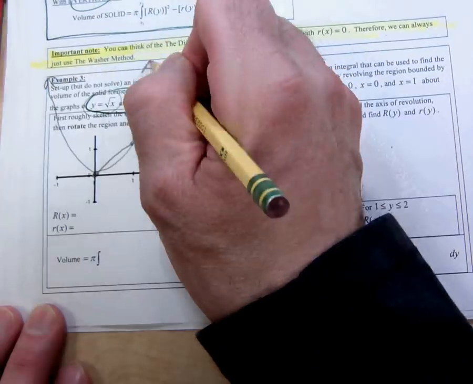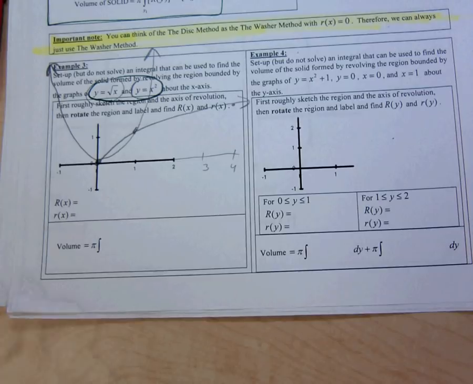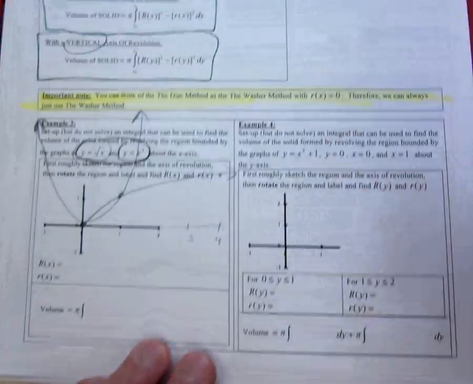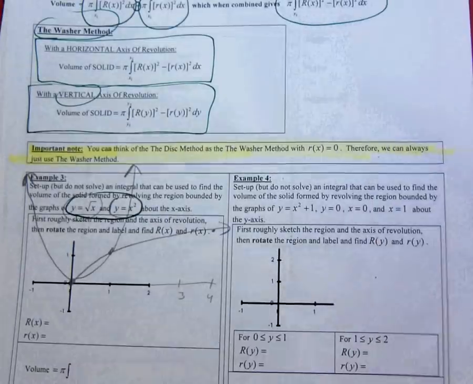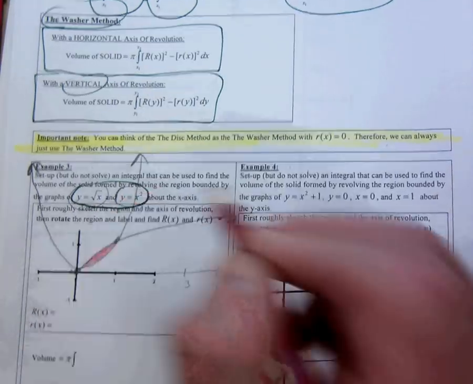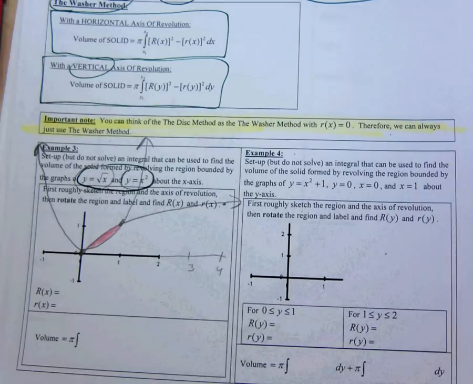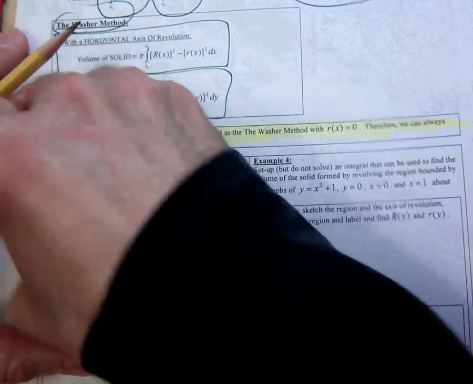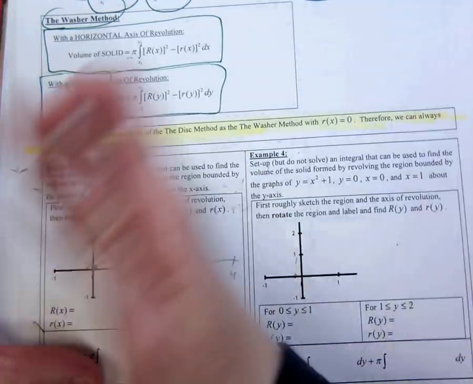Yes? Okay, so where's the enclosed region between those two graphs? Well, that would be right here. So that right there is the region we want to rotate. Everybody agree with that? Yes? So at this point, if you want, you can erase everything else so it doesn't get in the way. And just focus on the region that you want to rotate.